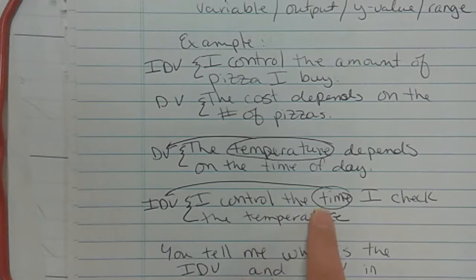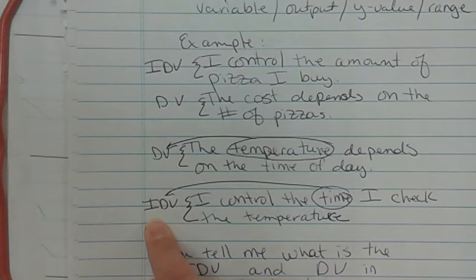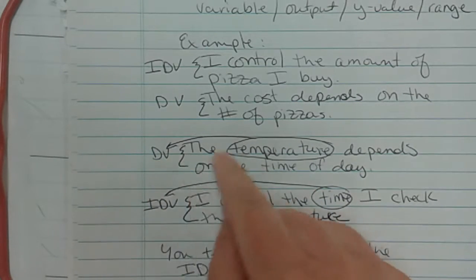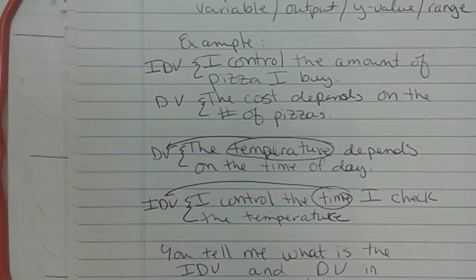Okay, so again, I have control over time. Therefore, it's the independent variable. And temperature is the dependent variable because temperature depends on the time.